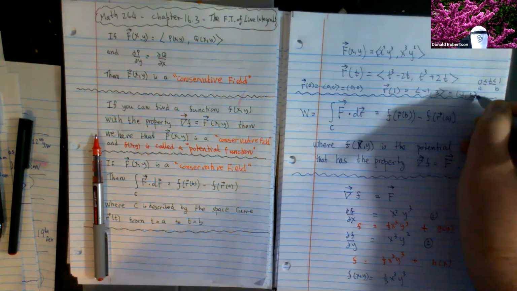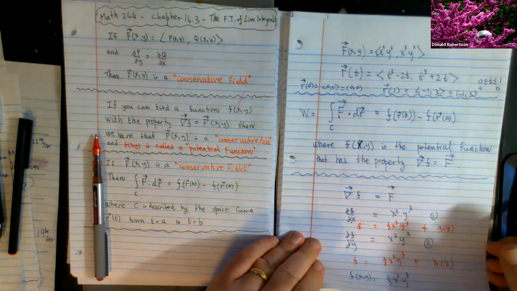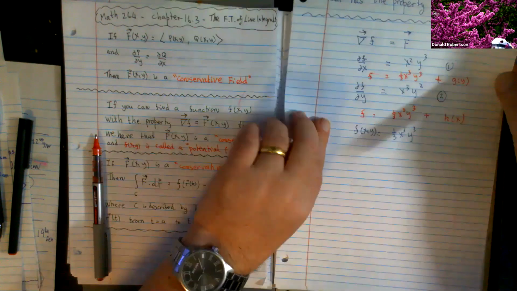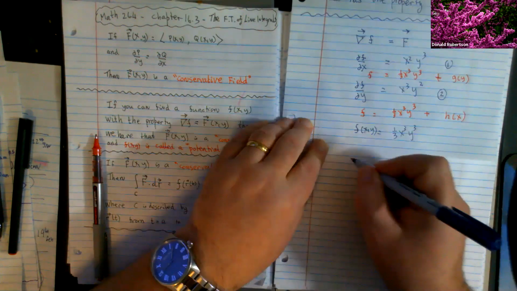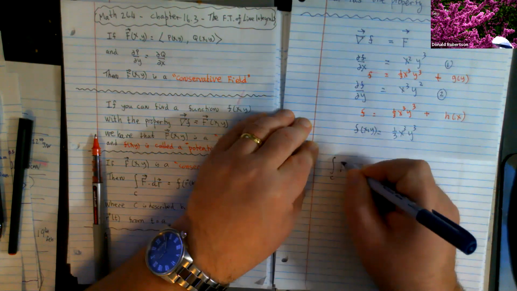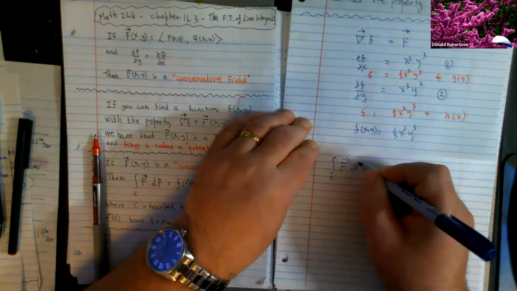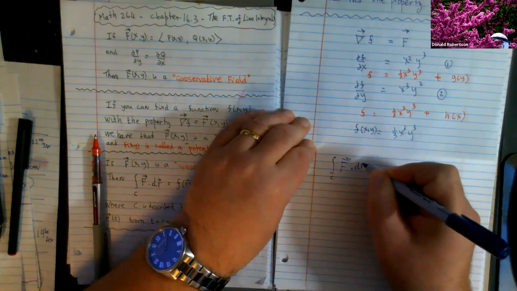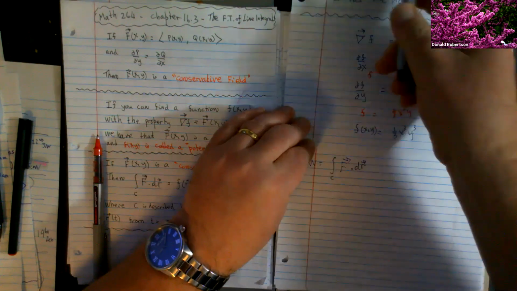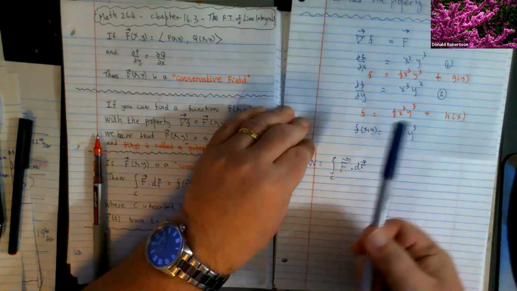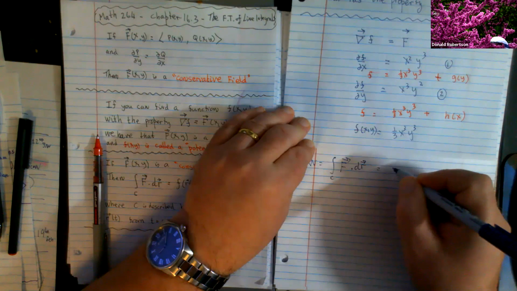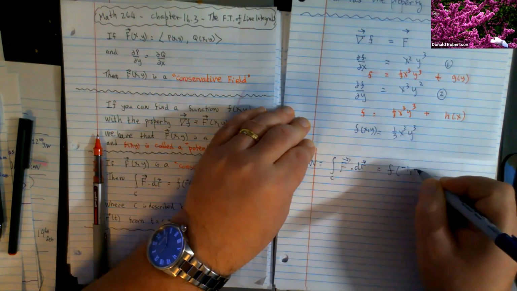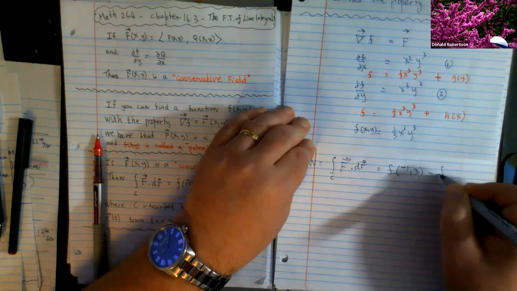So this fella, who represents the work done in this space curve traveling through this vector field, is simply just going to be the potential function at the position 1, -1, 3, take away the potential function at the origin.